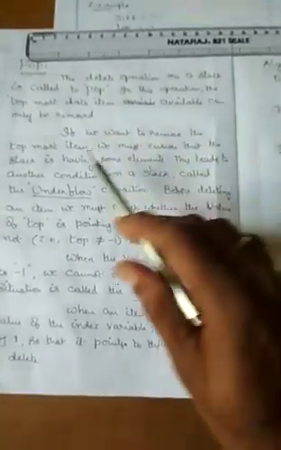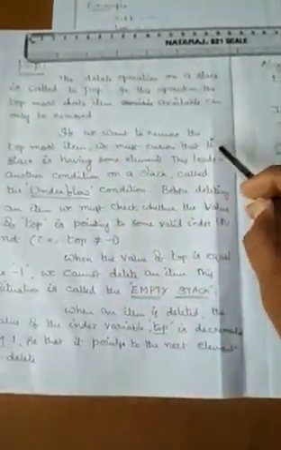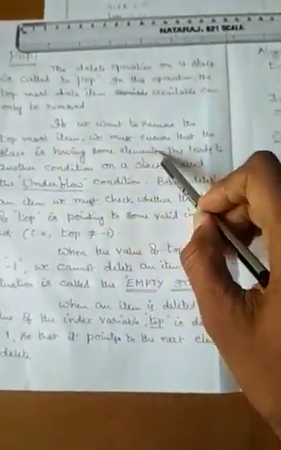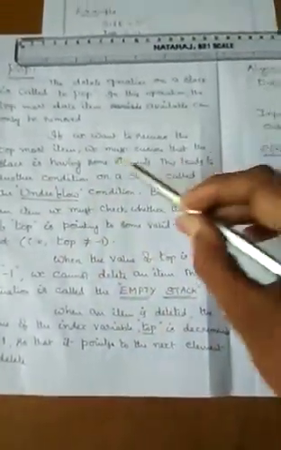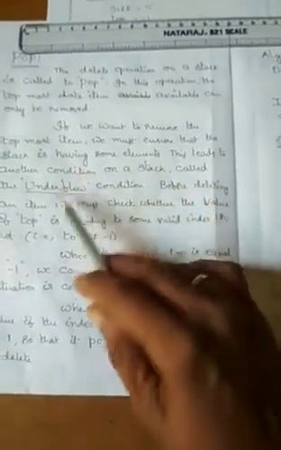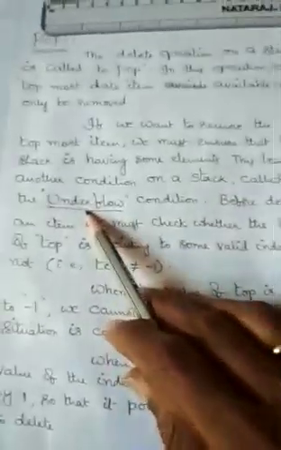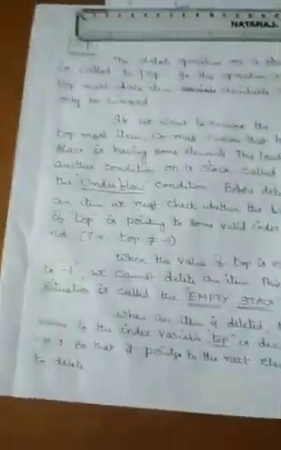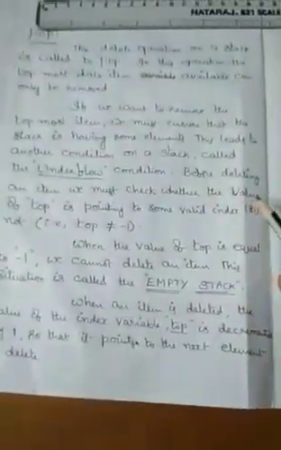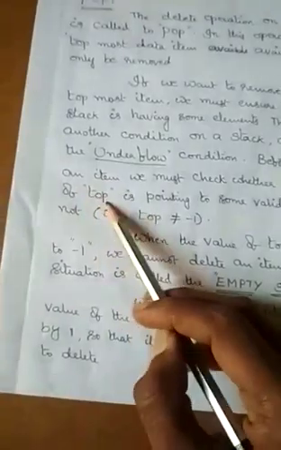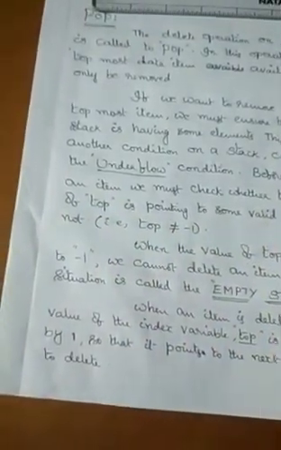If we want to remove the topmost item, we must ensure that the stack has some elements in it. This leads to another condition on a stack called the empty condition. That condition is also called underflow. Before deleting an item, we must check whether the value of top is pointing to some valid index or not.